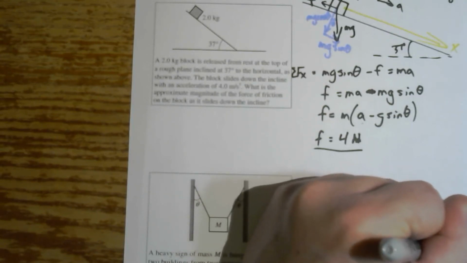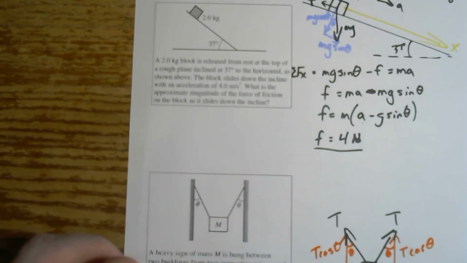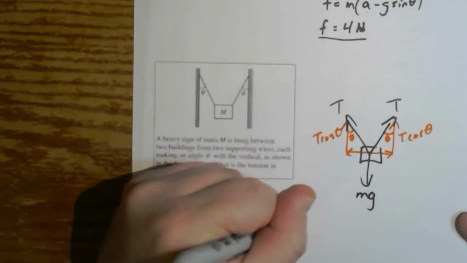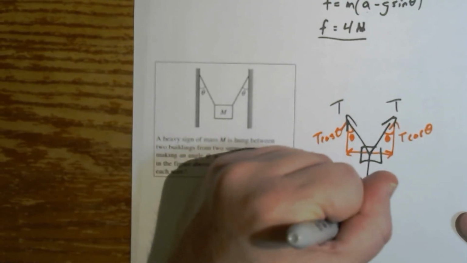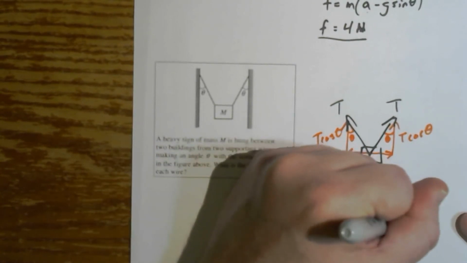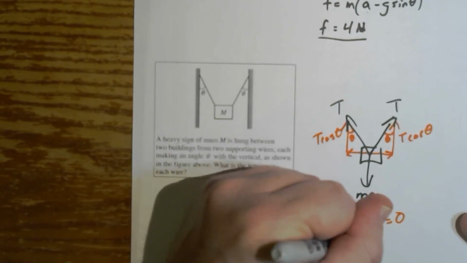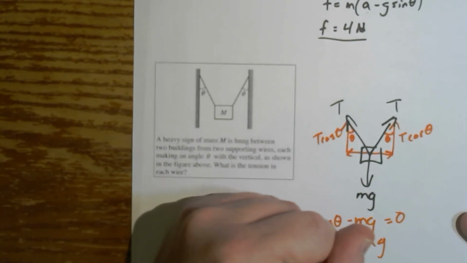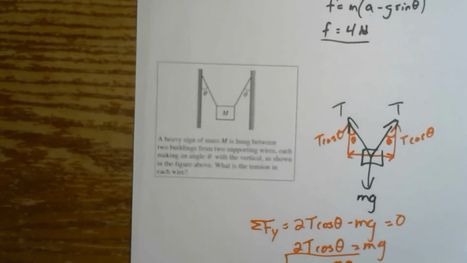Summing the forces in the vertical direction, you have 2 T cosine theta minus mg equals 0. So 2 T cosine theta equals mg, and solving for T, you get mg divided by 2 cosine theta. And that's your solution.